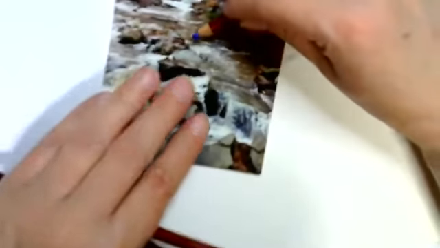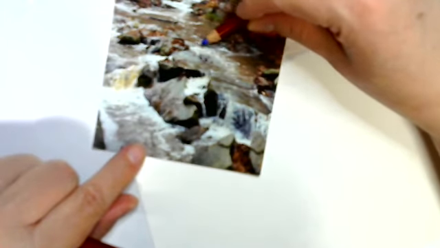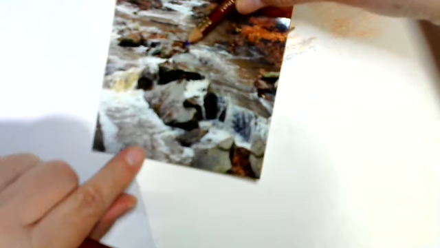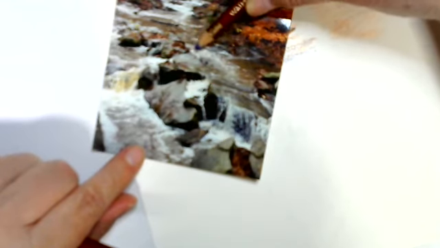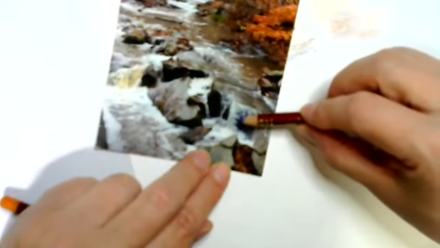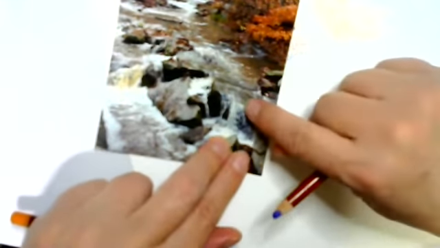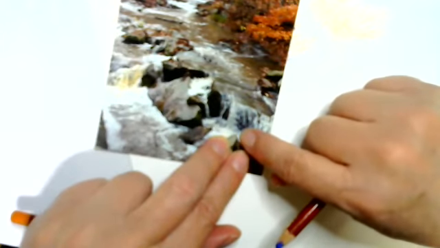Okay, now areas like right here. See this area right here? If you look, see the streaks where the water is rushing in one area? Let's look here. See this area right here? Okay, so we're going to make sure to leave the white.